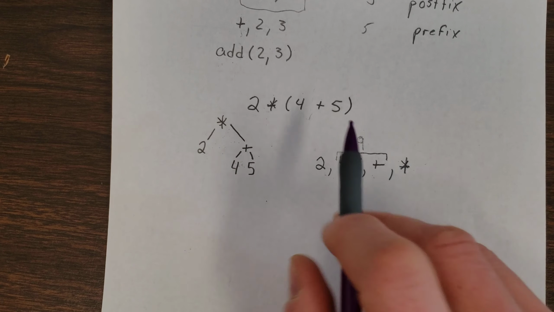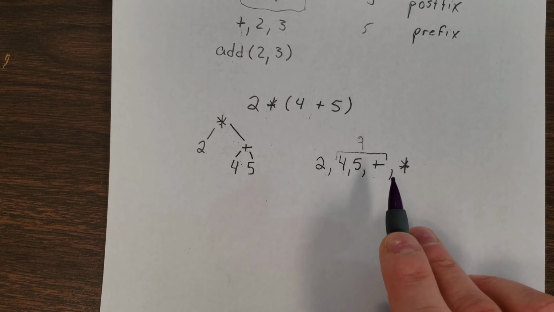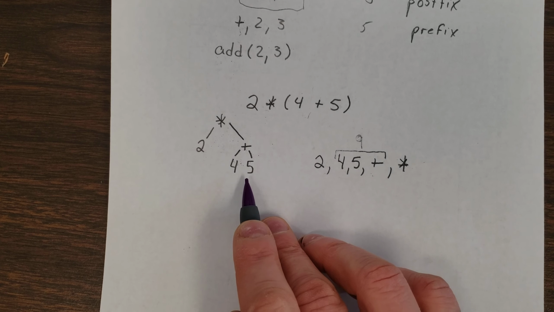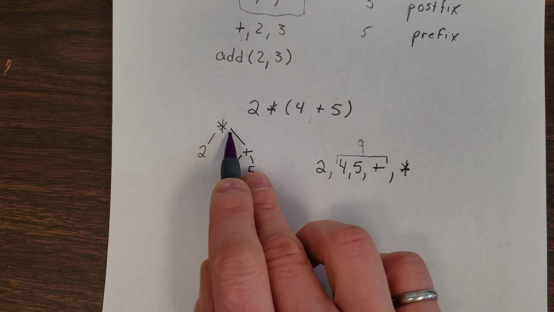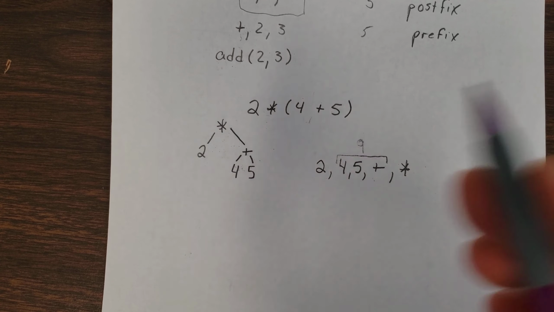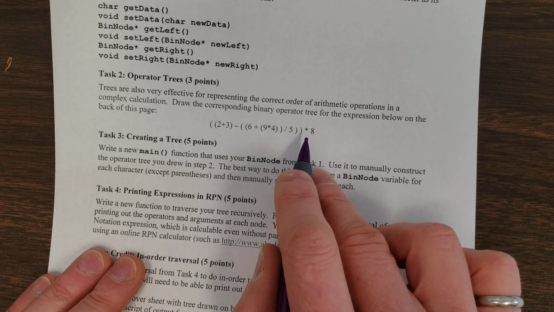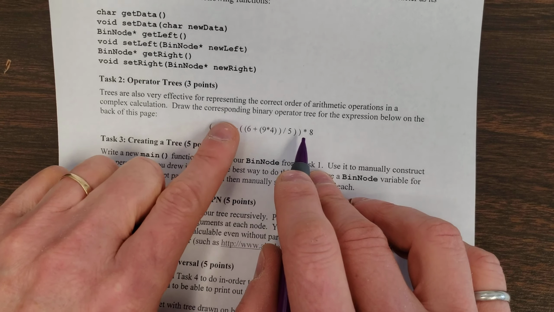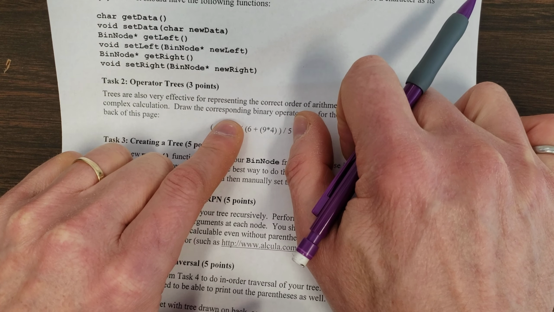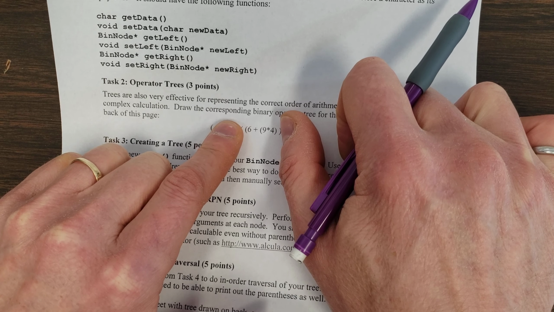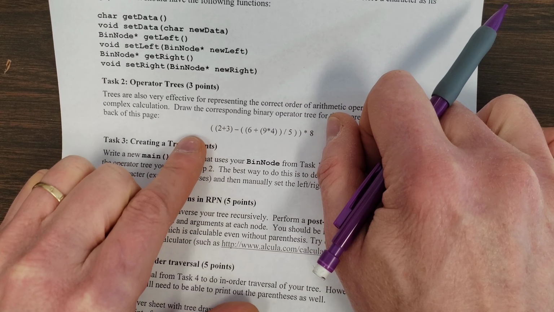In any case, what we're going to need to do is take an expression like this and put it into tree form, so you'll have a discrete variable name for each of these nodes, and then you'll have to stitch them all together. You'll have to turn this into an operator tree, and I would start probably by drawing it in the middle here where you have the inner parentheses, and then work your way out.